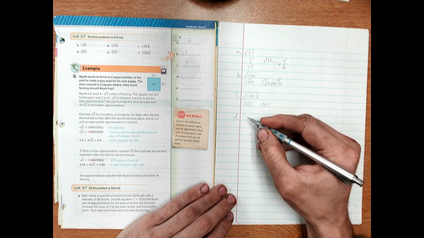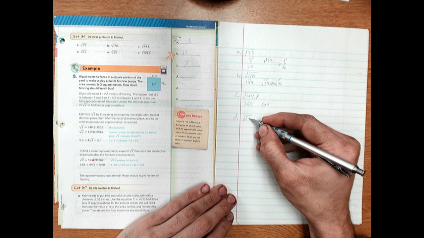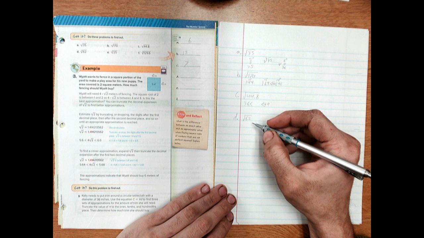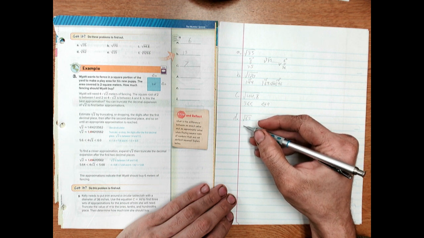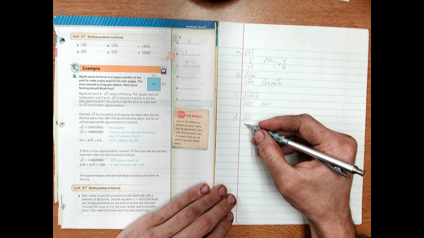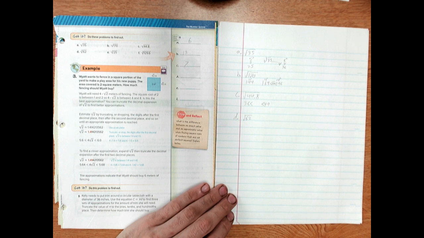D. The cube root of 62. And what times what times what? So we have 3 times 3 times 3 is 27. 4 times 4 times 4 is 64, I believe. I can quickly check that in my calculator.